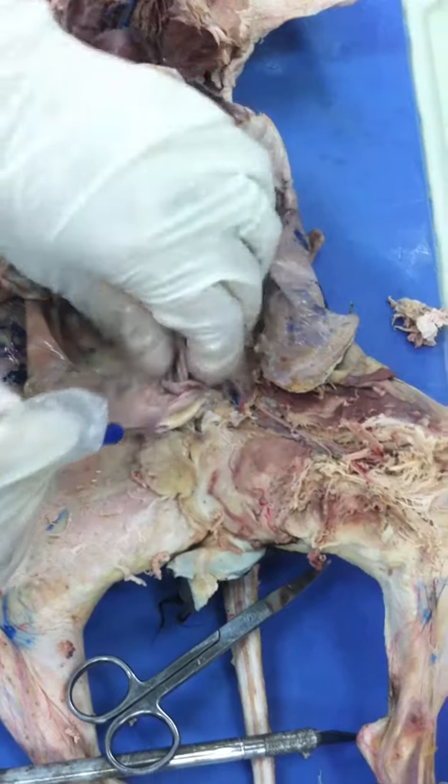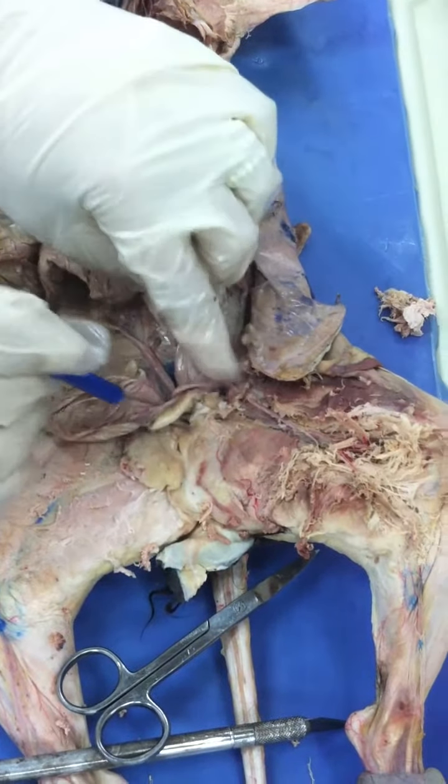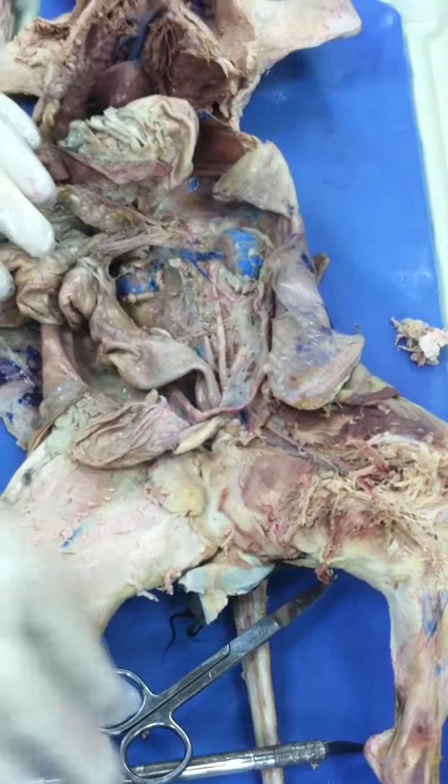I'm going to sacrifice here the large intestine so we can see better the blood vessel.